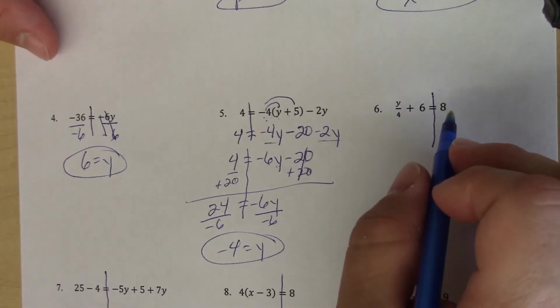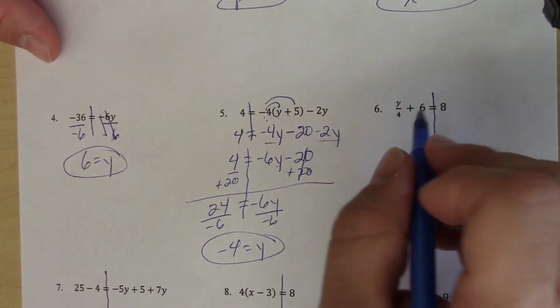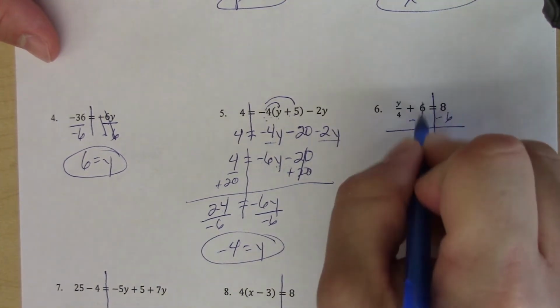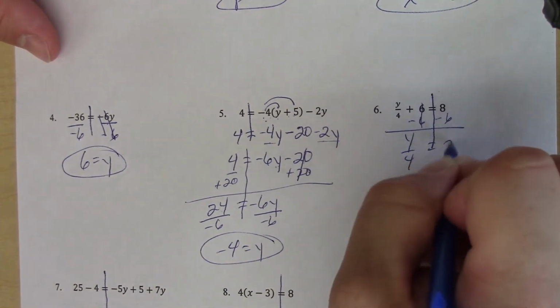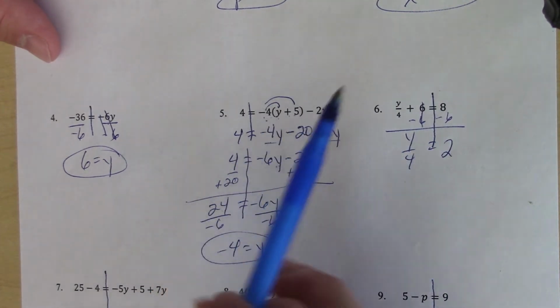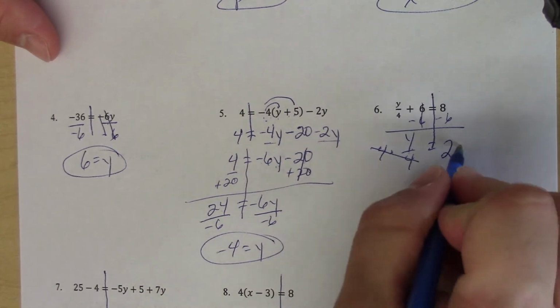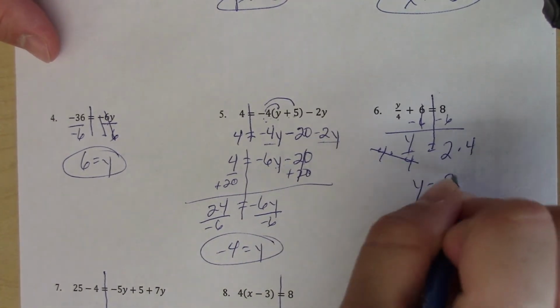On the next one, you guys get kind of thrown off on this. Okay? It is still, look for the letter, do the opposite of what's being attached. So I minus 6 first, and I rewrite it. And then it just looks like, well, that's a divide problem, and I got to do the opposite of divide, which is times. Y equals 8.